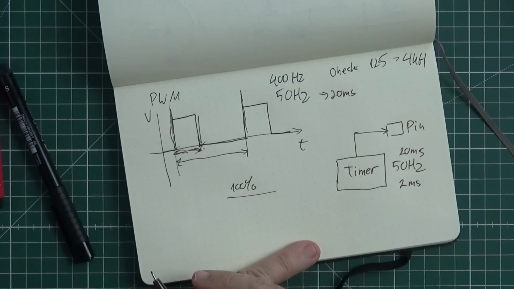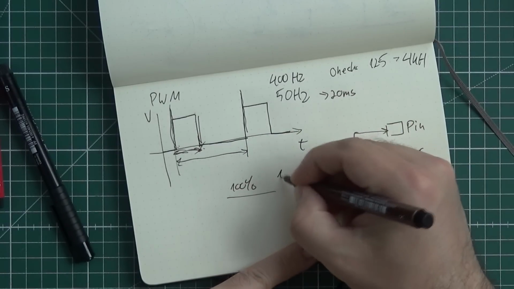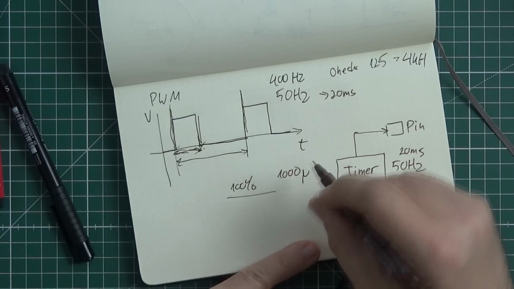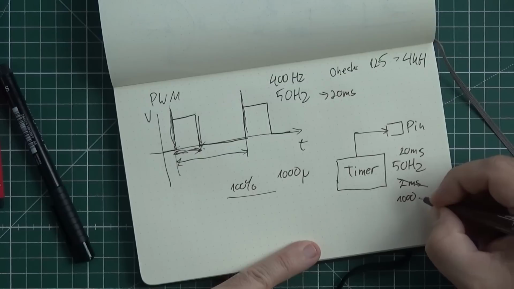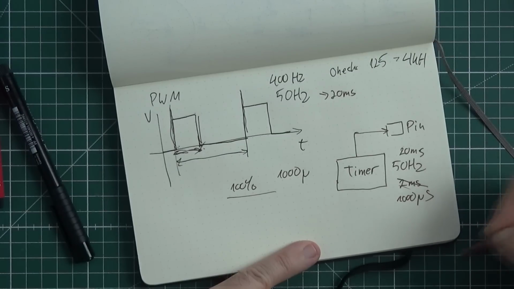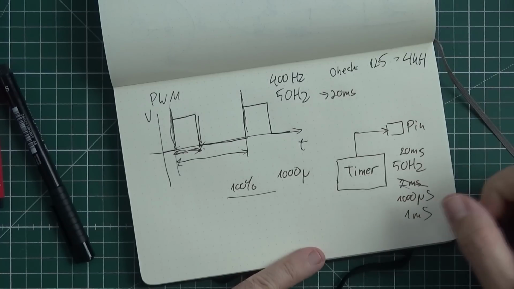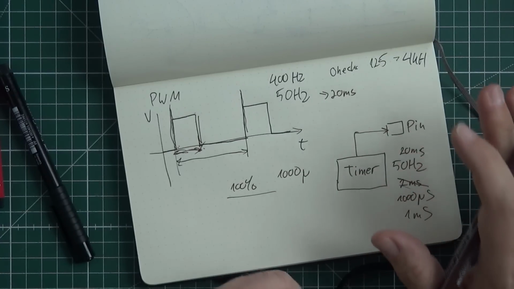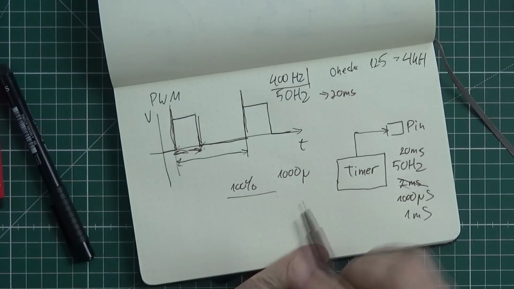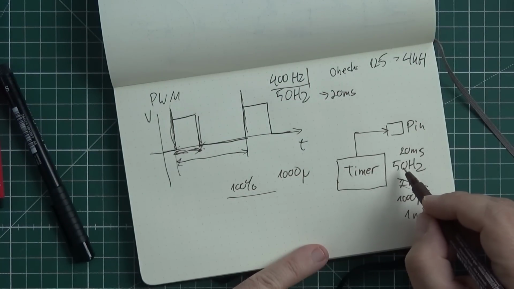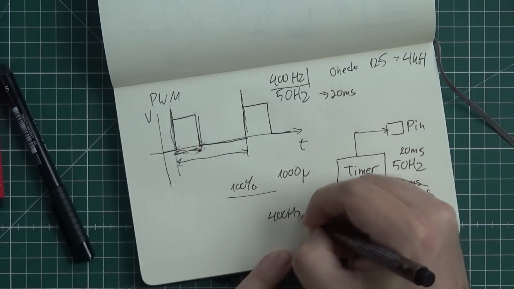If I want to have a servo throw of 0% with a pulse width of 1000 microseconds instead of 2 milliseconds, I only have to configure it so that 1000 equals 1 millisecond. Simple, right? Almost exactly the same thing is happening for motors. Only instead of 50 hertz over here, we're going to have 400 hertz.